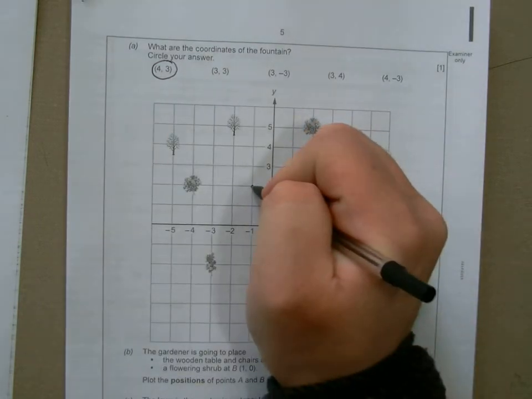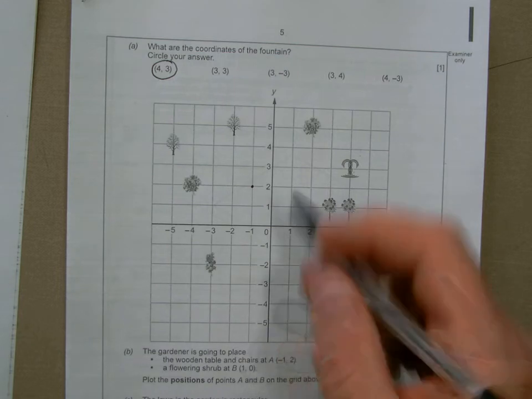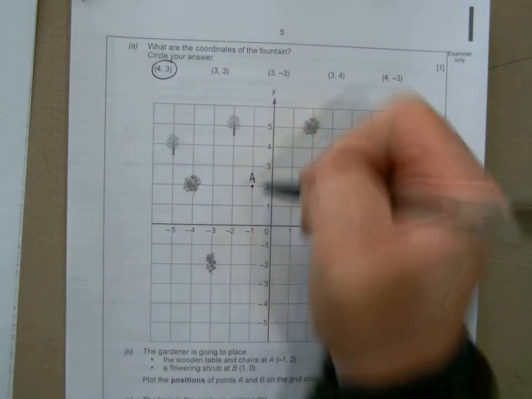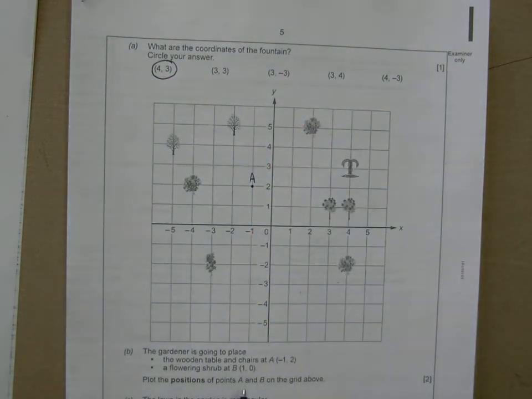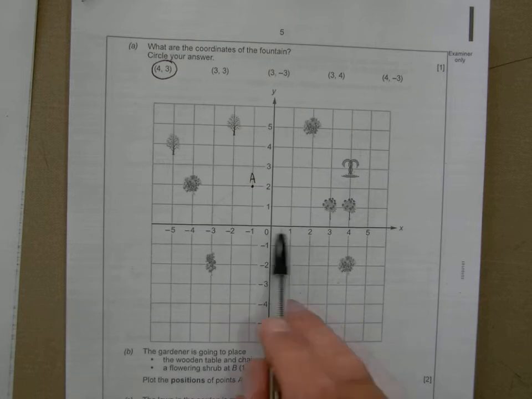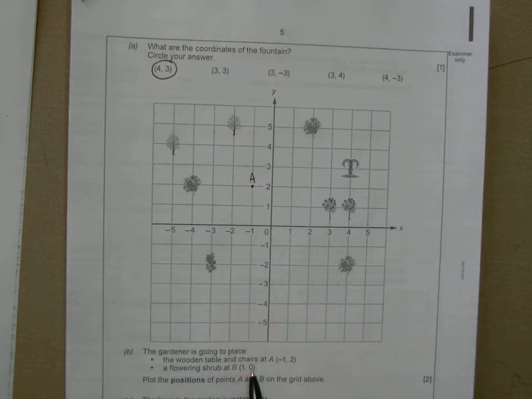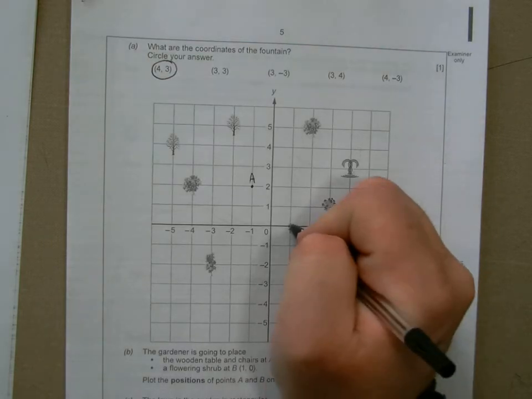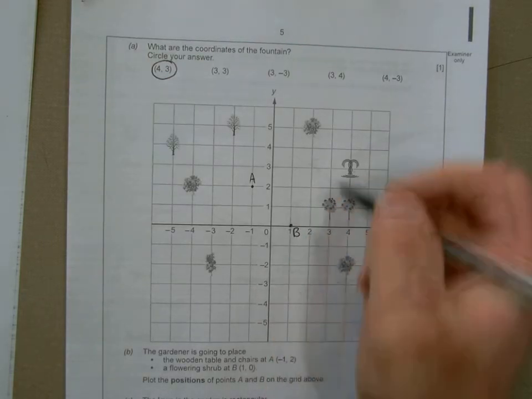I don't need to draw a table. I can just label it there, A. Flowering shrub then at B (1, 0). Remember, the first value tells you how many we go across in the x direction. So we go across 1, and then y tells us how many we go up or down. Well, it's 0, so we just stay there. So that's where B goes.